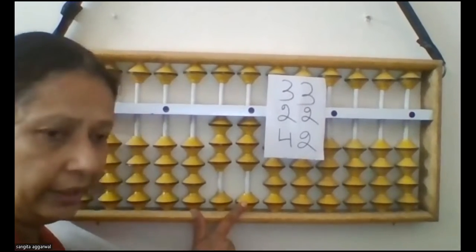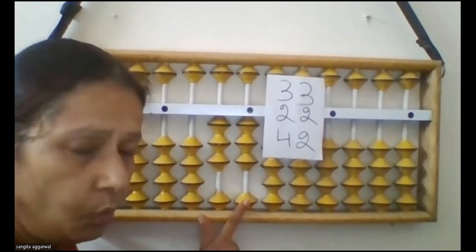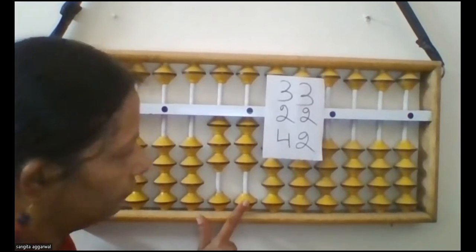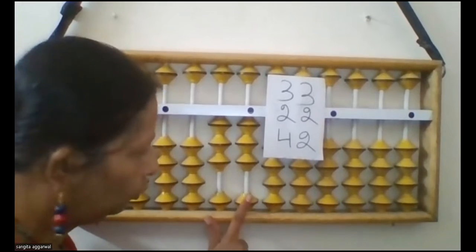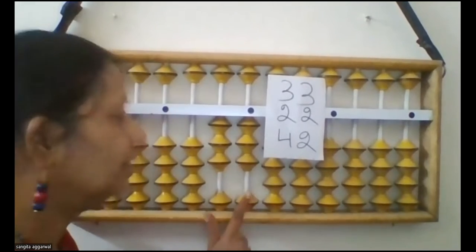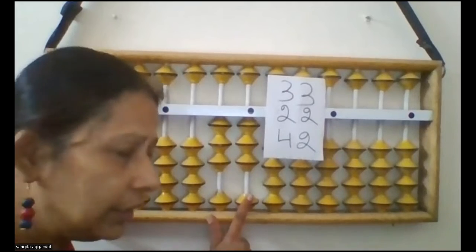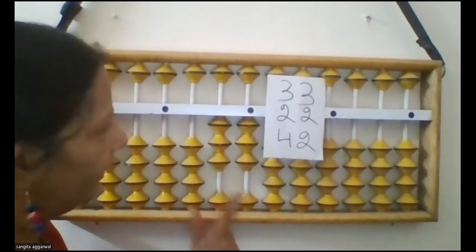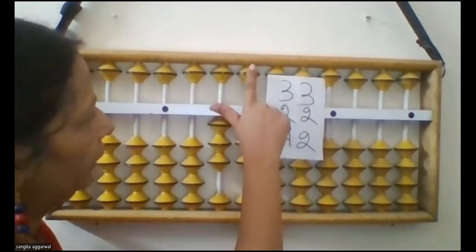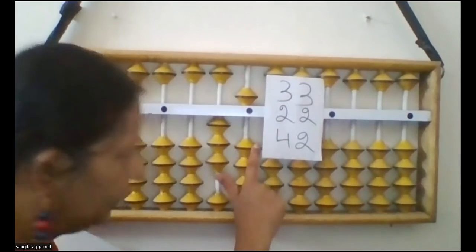But only one bead is left. 2 beads are not there. So here, to add 2, you will take the help of the formula. And what is the formula to add 2? The formula is add 5 minus 3. So here you will do add 5 minus 3.